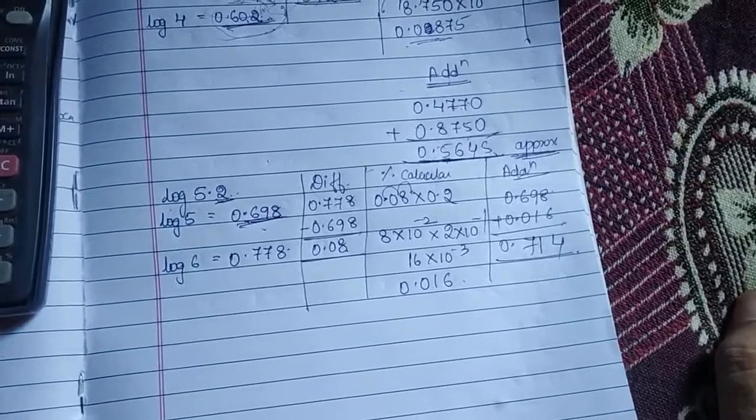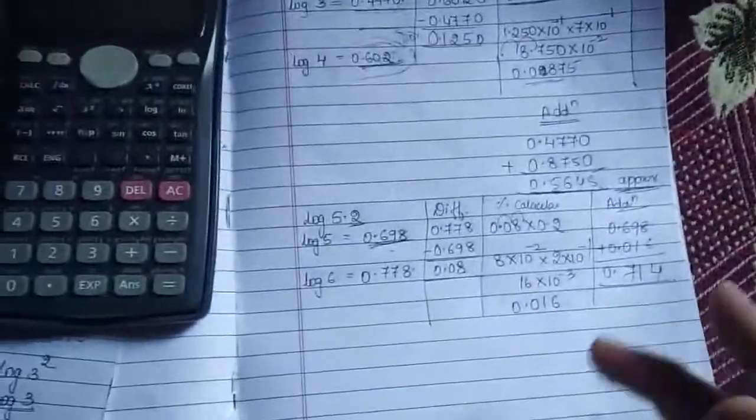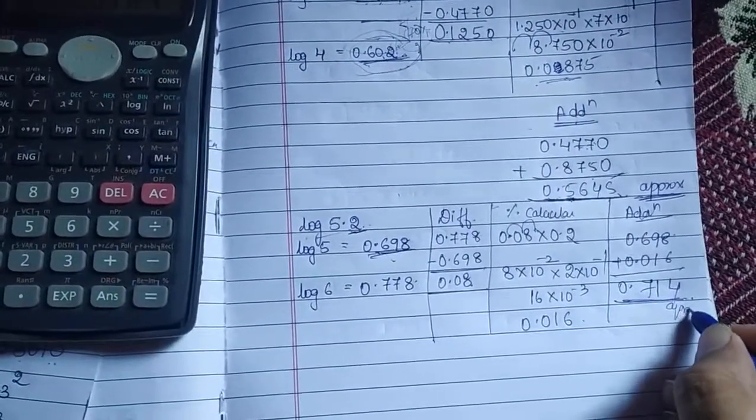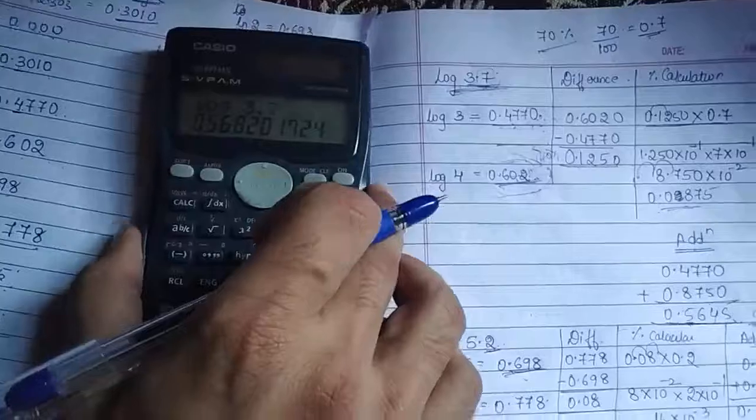0.714. Are you getting my point? 0.714. So log of 5.2, the value is, I am getting approximate. This is an approximate value. I am getting 0.714. Let us check it now.